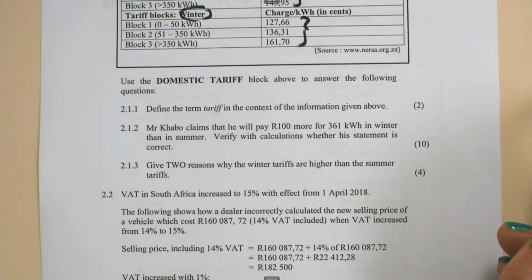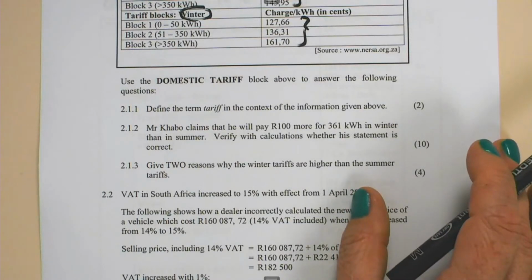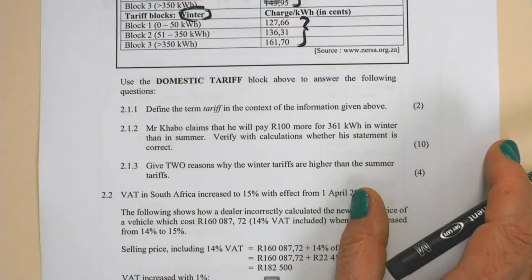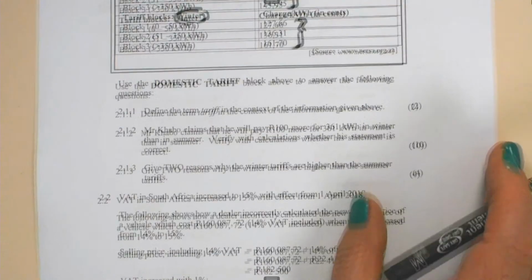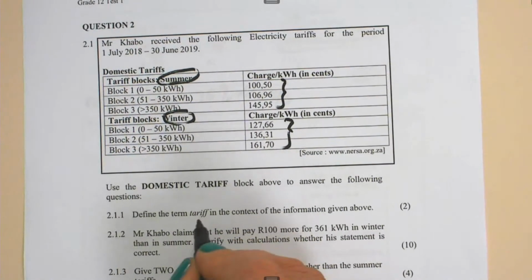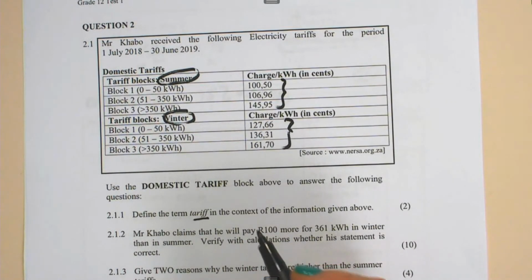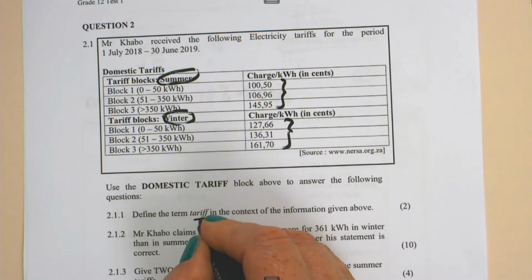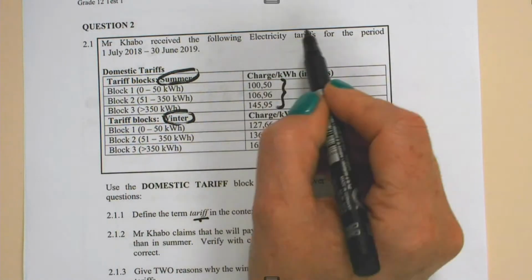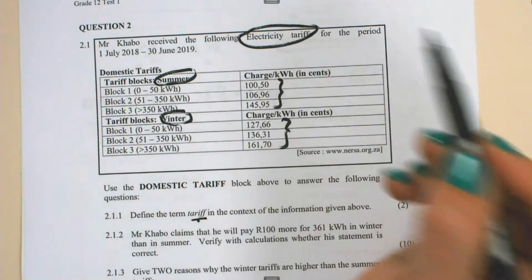The first one is to define the term tariff in the context of the information given above. In other words, you cannot give a definition of tariffs in general. You need to relate this definition of tariffs to electricity usage.